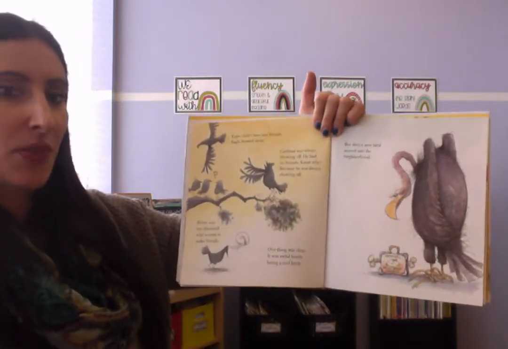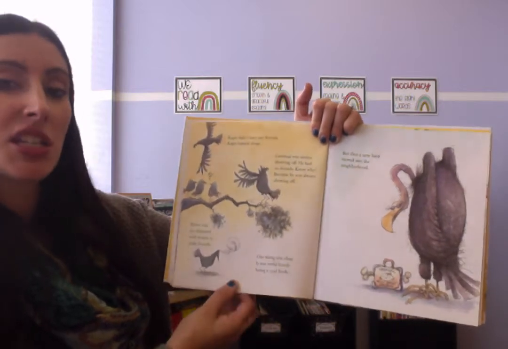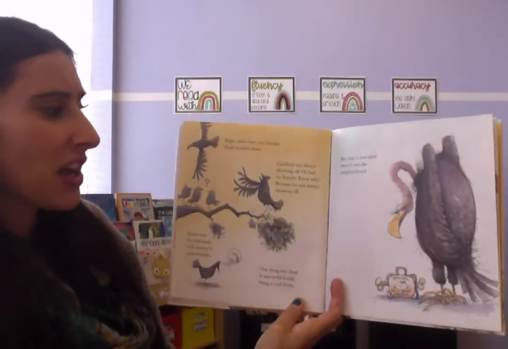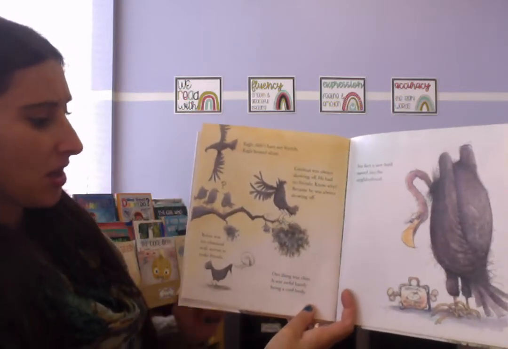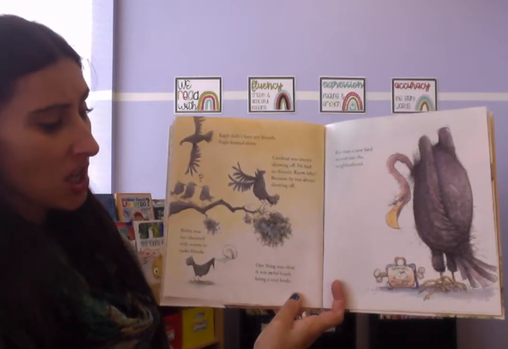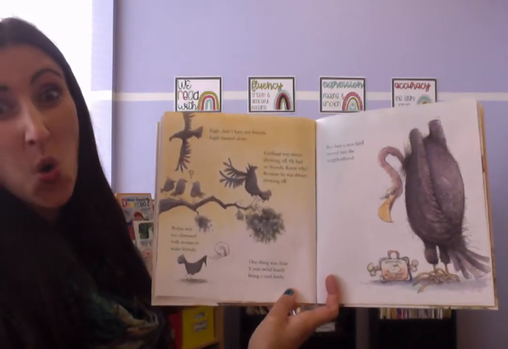Setting changed again because we're at a different part in the story. Eagle didn't have any friends. Eagle hunted alone. Cardinal was always showing off. He had no friends. Know why? Because he was always showing off. And Robin was too obsessed with worms to make any friends. So one thing was clear. It was awfully lonely being a cool bird.